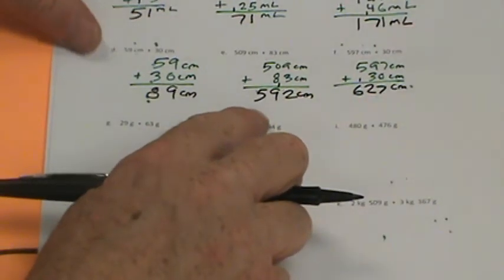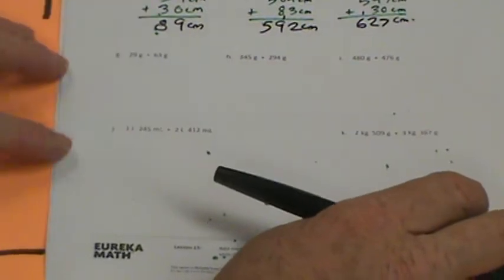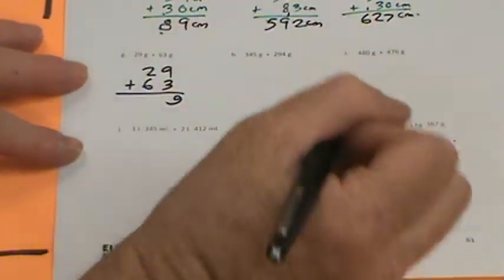But we didn't convert. They didn't tell us to. Find the sums below, choose mental math or the algorithm. They didn't ask us to convert, so we're not going to. We're going to continue on. So set up your problems here, 29 plus 63, and I'm just going to put the gram sign down here.